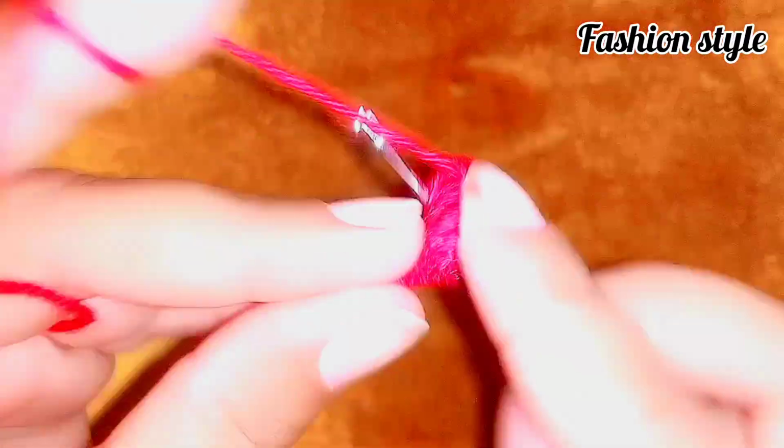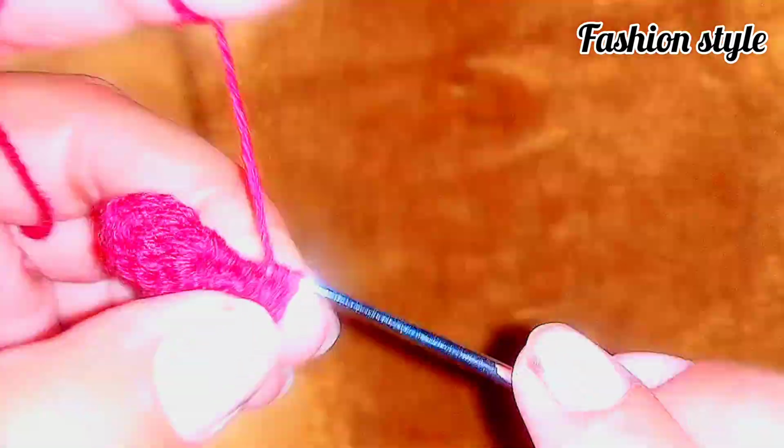So grab your crochet hook, get your yarn ready, and let's start making this beautiful design step by step together.